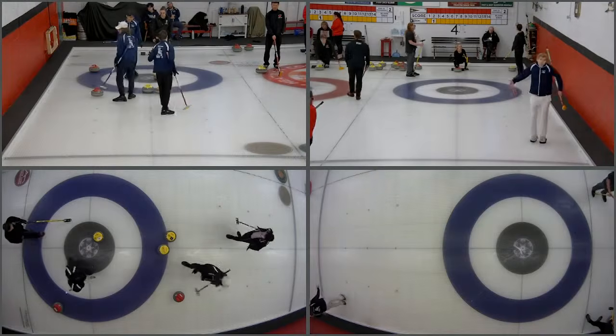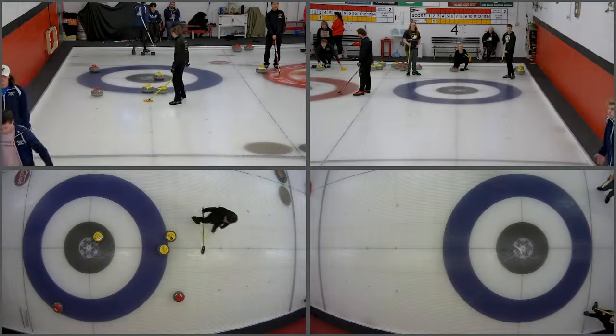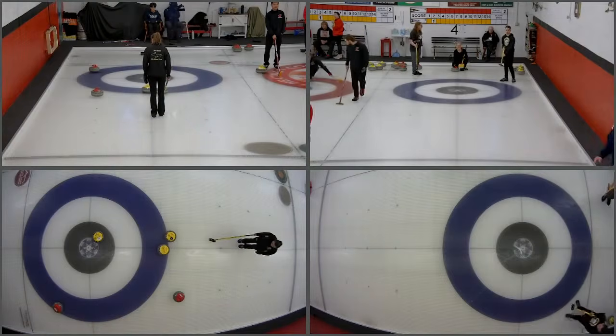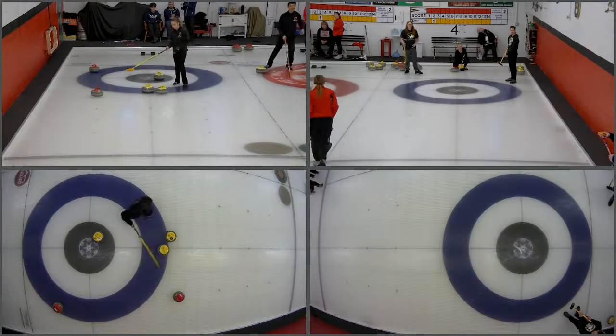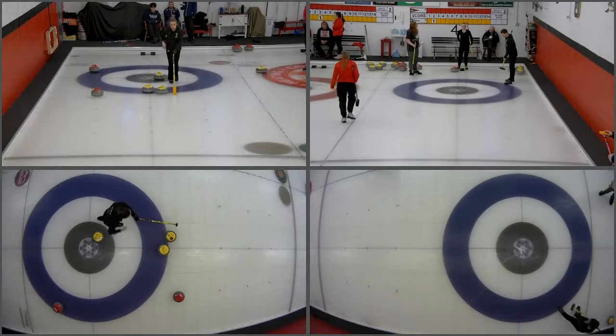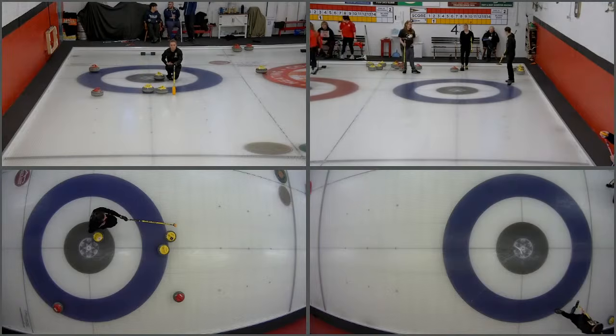Yale with a little bit heavy guard here, so again just trickles on the 12-foot. So likely that Gracie's going to want to take care of those right now and open up the center for herself. Peel, looking to get rid of both yellows and probably roll the red off or to a corner guard position.